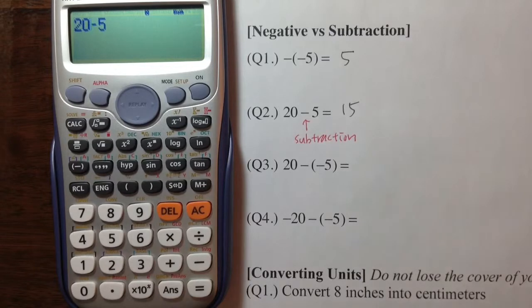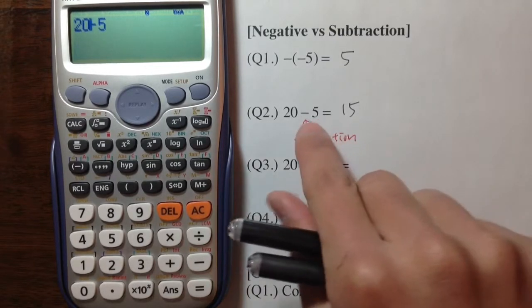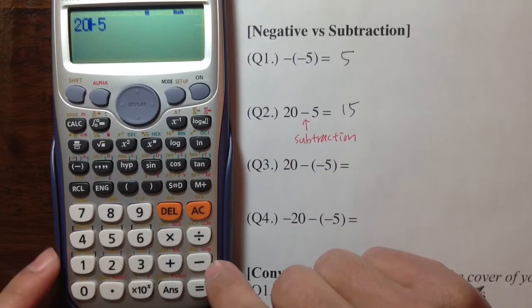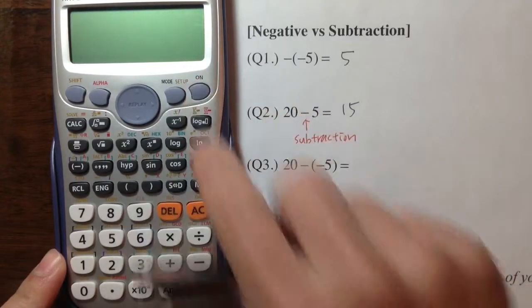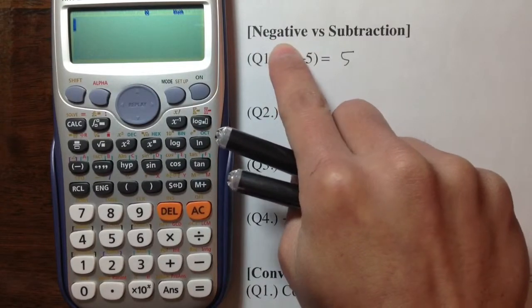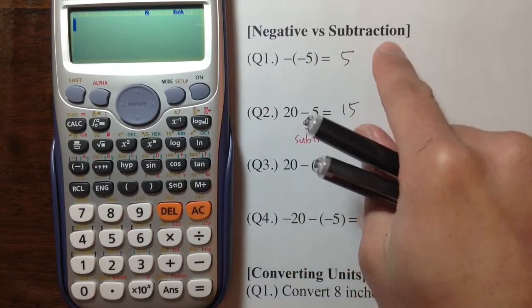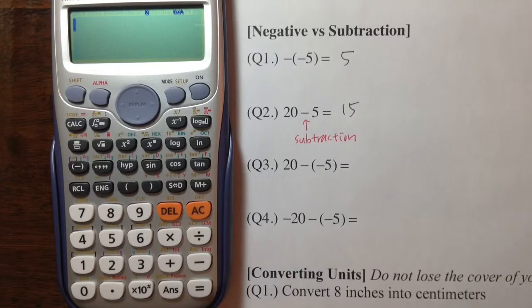We don't know if we are going to add, or subtract, or things like that. If you want to subtract, make sure you use this for the subtraction sign. Okay, so you can think about the word negative like an adjective, and the subtraction like a verb. It's actually an operation. Okay.